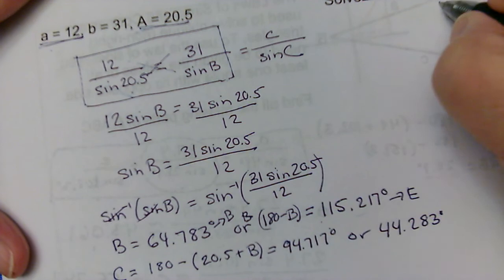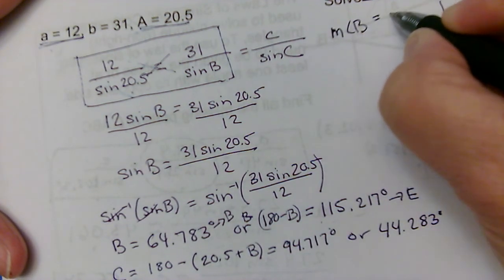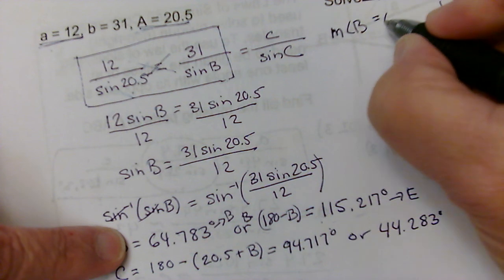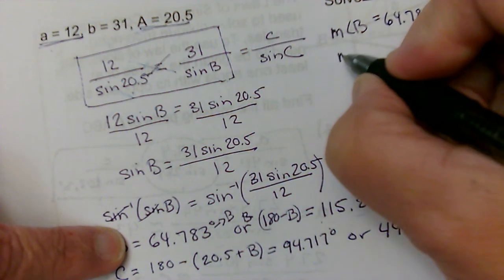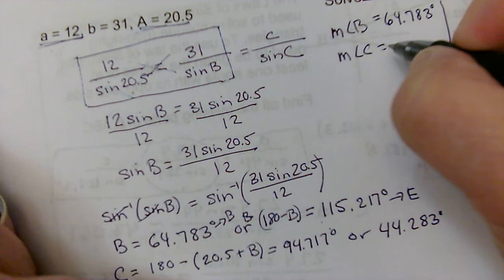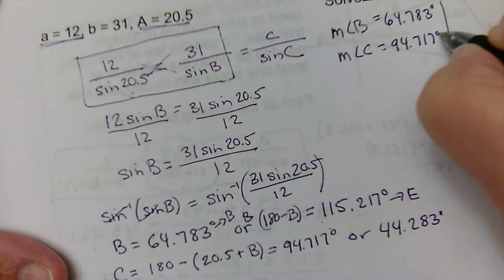So far I have the measure of angle B is 64.783. The measure of angle C that went along with that one is 94.717.